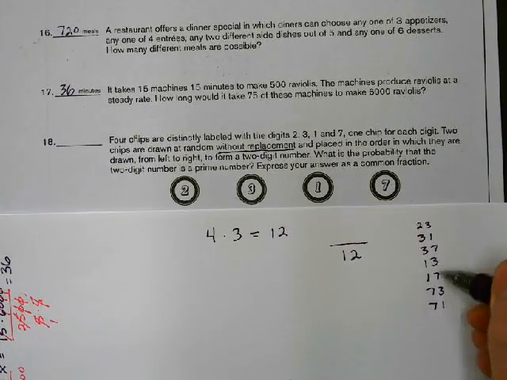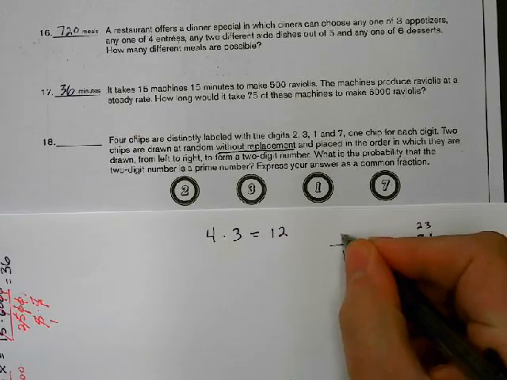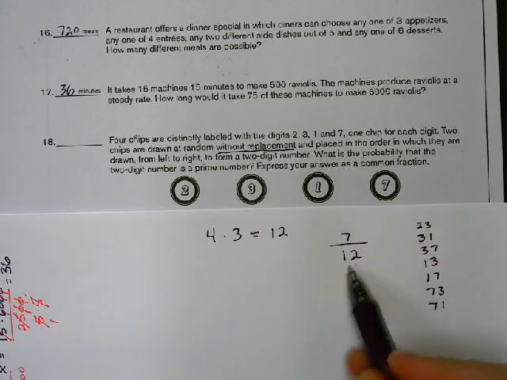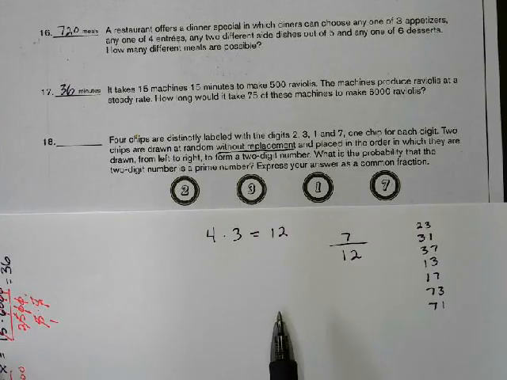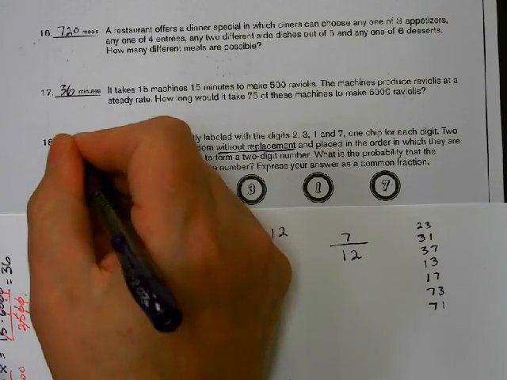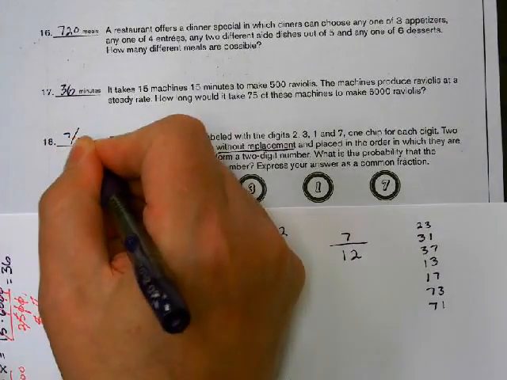7 prime numbers out of the 12 possible combinations. So we have a 7/12 chance of picking a prime number. Almost there.